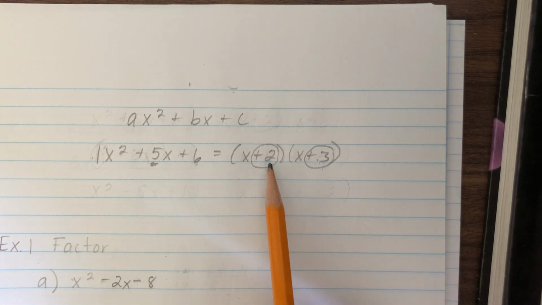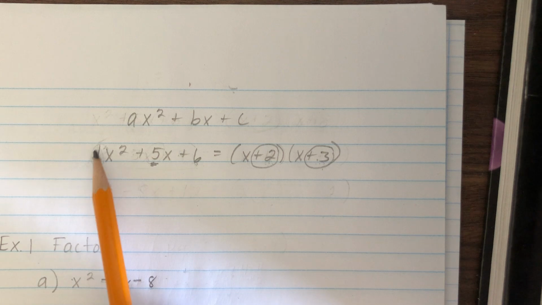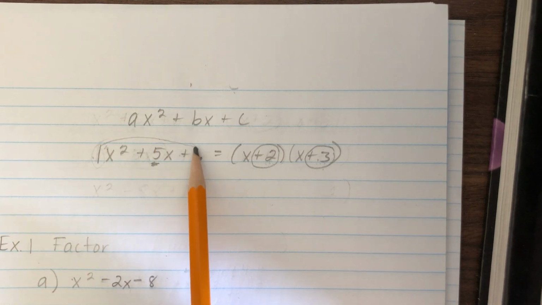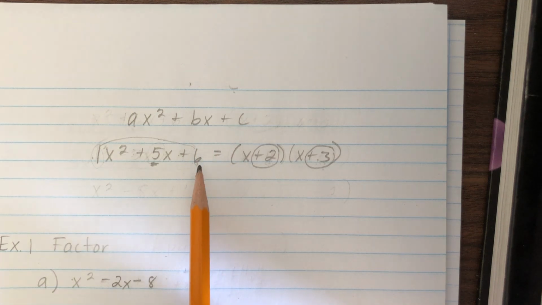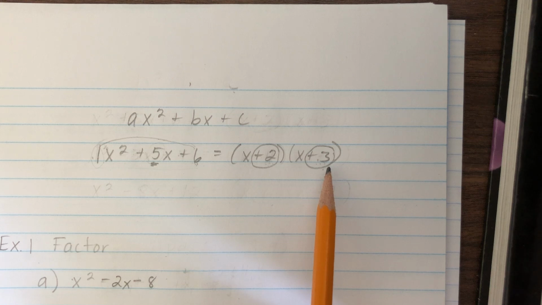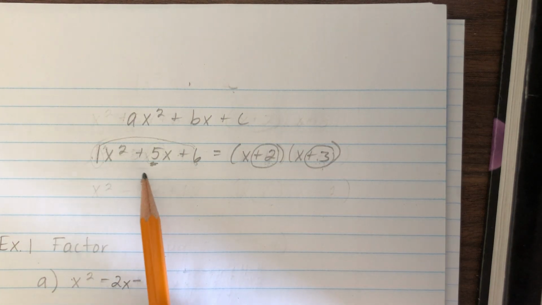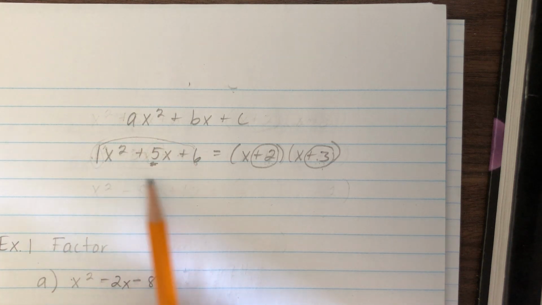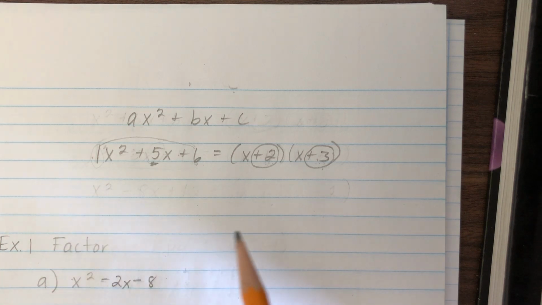Also, if you multiply the two numbers 2 and 3 together, you get a product of 6. That same product can be obtained by multiplying the outside numbers together. So by multiplying the values of a and c together, you get a product of the two numbers that are part of your factored form. If you can determine two numbers that satisfy the sum and the product based on the standard form of your quadratic expression, you can factor it very quickly.